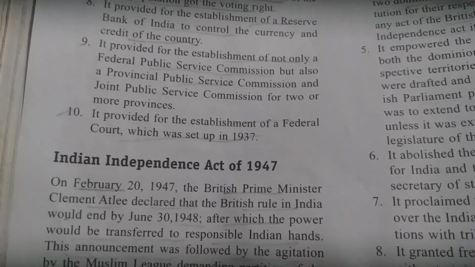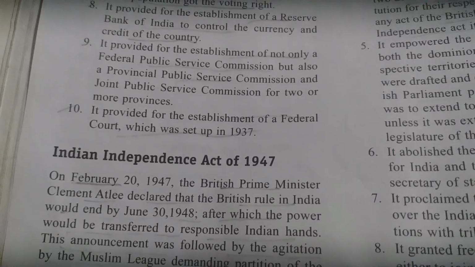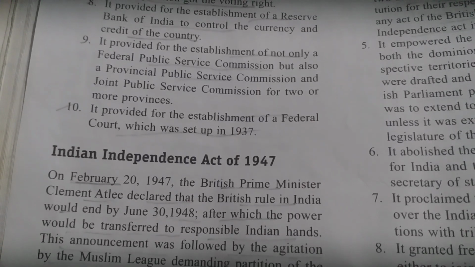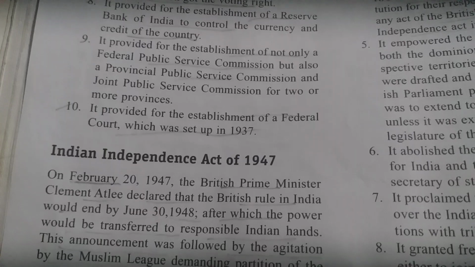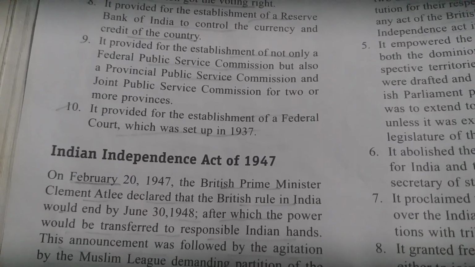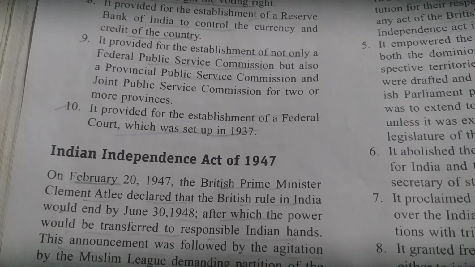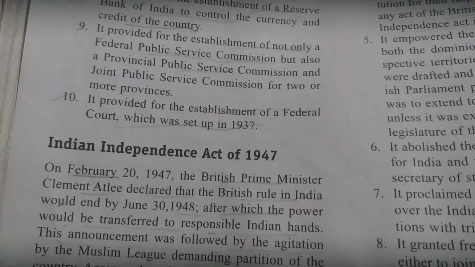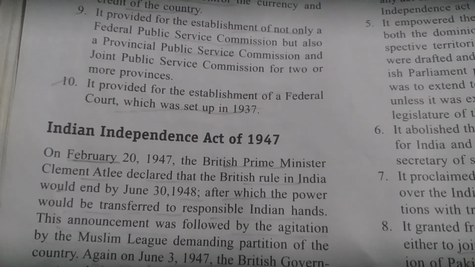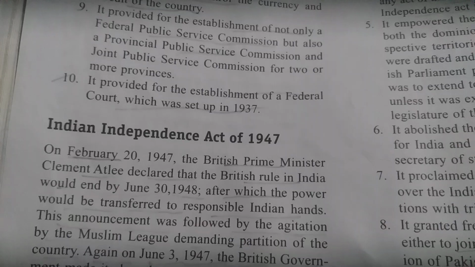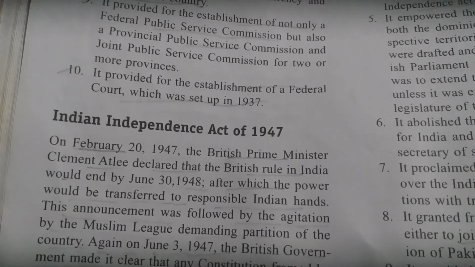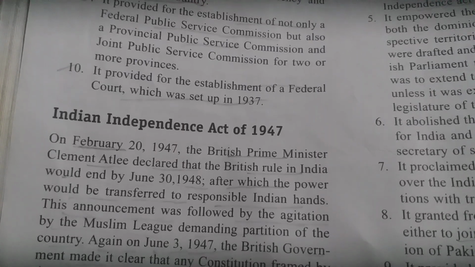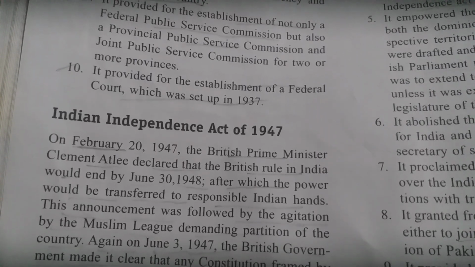On February 20, 1947, the British Prime Minister Clement Attlee declared that the British rule in India would end by June 1948, after which the power would be transferred to responsible Indian hands. This announcement was followed by the agitation by the Muslim League demanding partition of the country.